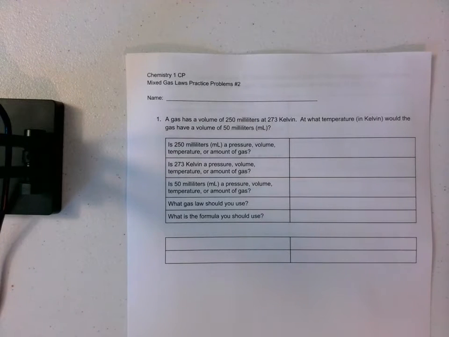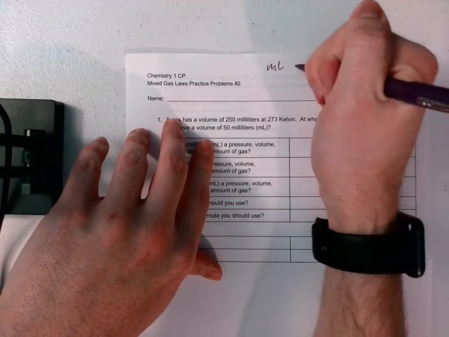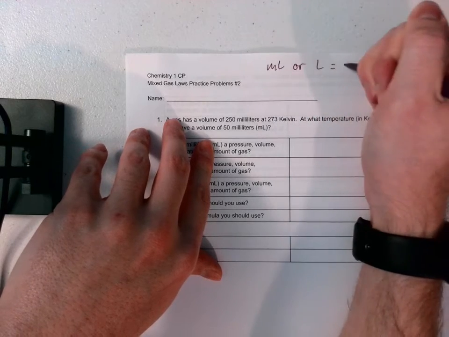Alright, so a gas has a volume of 250 milliliters at 273 Kelvin. At what temperature in Kelvin would the gas have a volume of 50 milliliters? Alright, so just to review with you for a second, mL or L, that's going to be a volume.